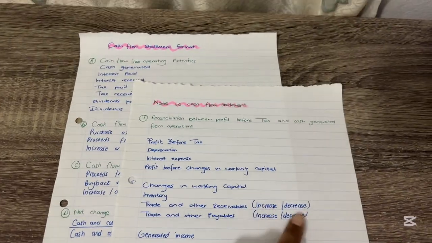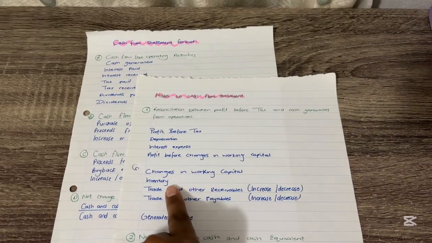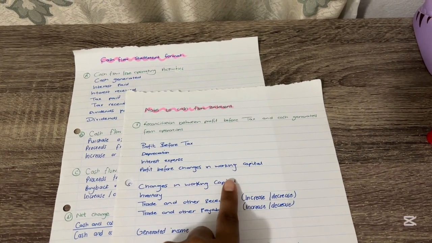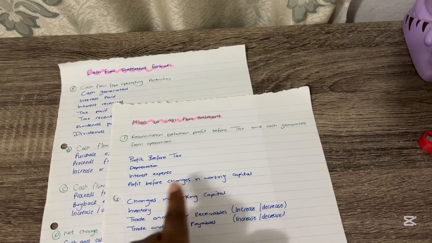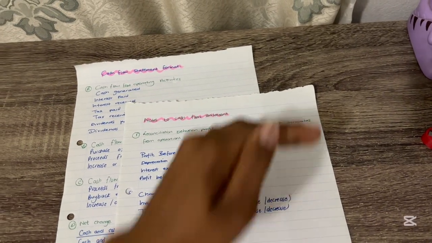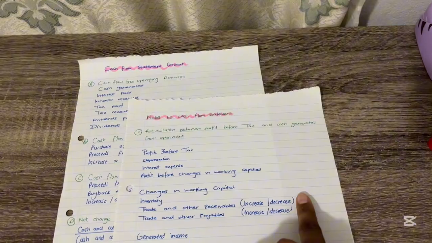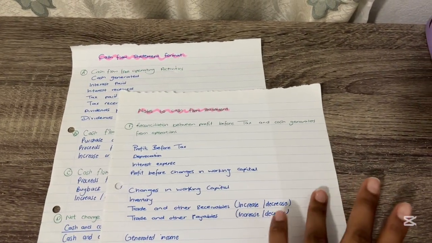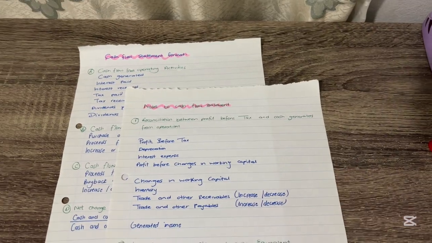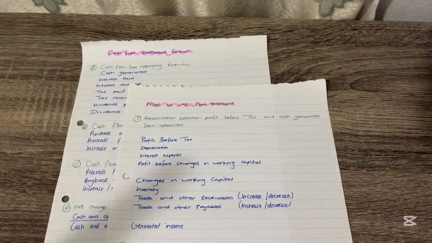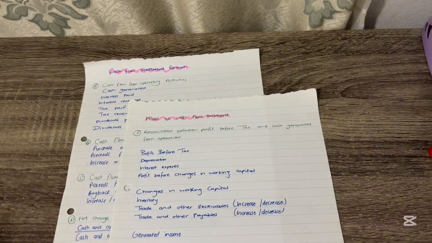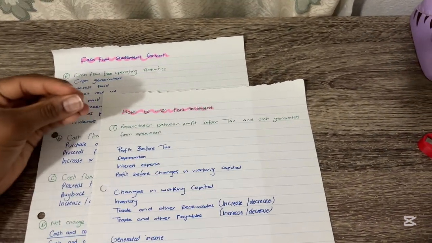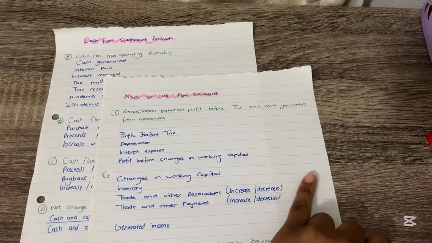It is very important that you state whether there is an increase or a decrease in your trade and other receivables and payables. And I made a mistake. You're also supposed to state here if there was an increase or decrease in your inventory. And very important when you're stating your amounts here, if, for example, your inventory increased, it's an outflow. Therefore, the amount that you indicate here would be in brackets. Because whenever money is leaving our business, we put brackets or a minus sign next to it, depending on whatever works best for you. But you must indicate that money is leaving the business and not entering. So very important you state that.